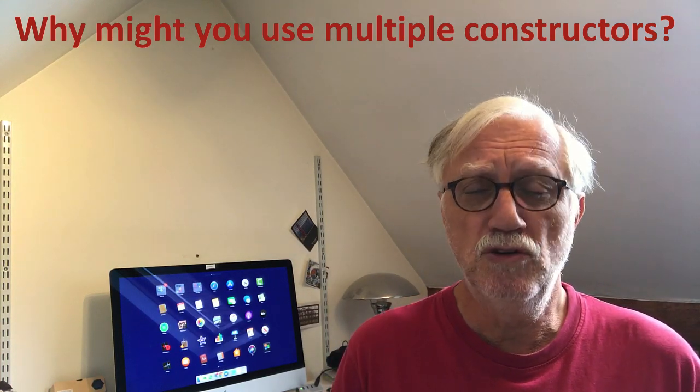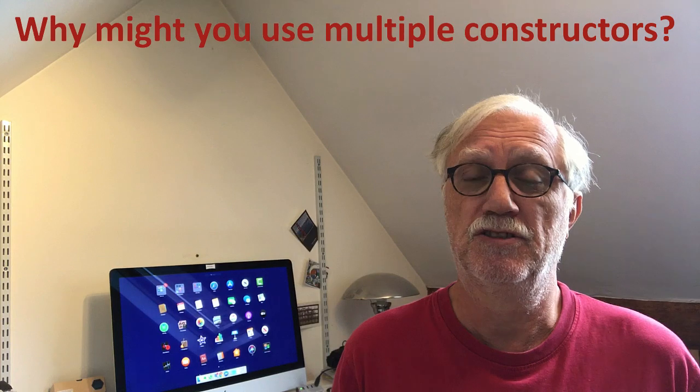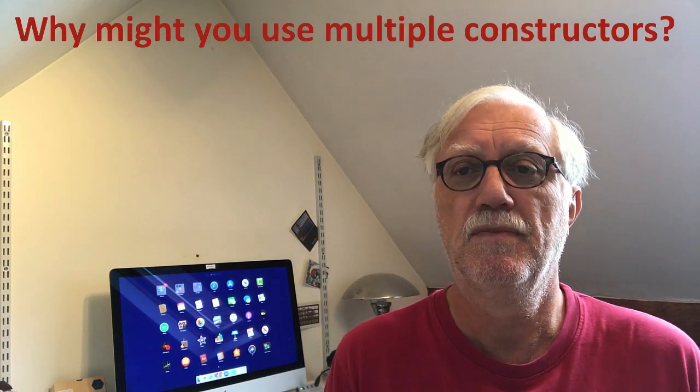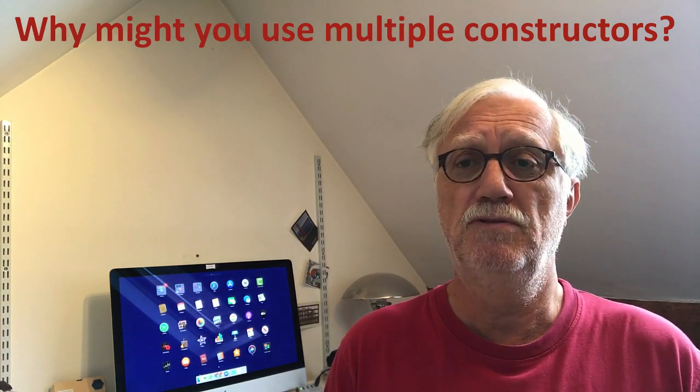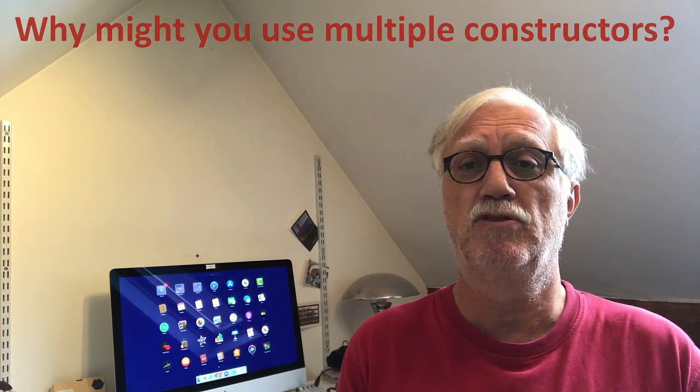Now, you would normally have a single constructor, and that's the function that's called whenever the object is created. But it's quite possible to overload the constructor function and provide multiple options. And this makes sense when there are different ways that you might initialize the object. This is best shown by example.